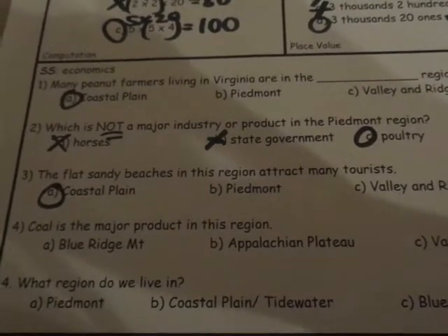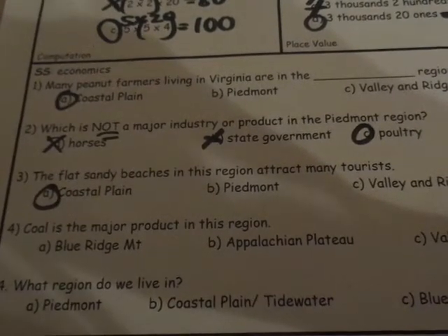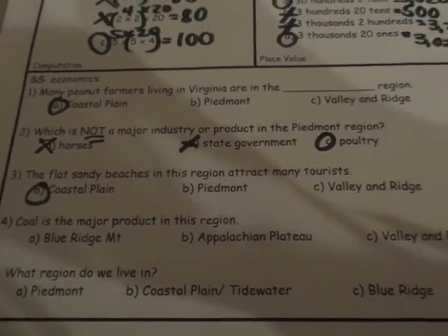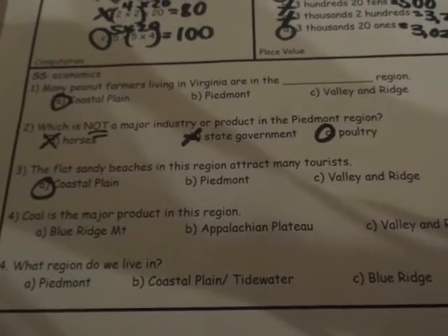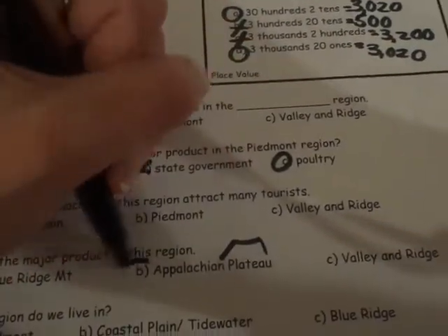Number 4, coal is the major product in this region. A, Blue Ridge. B, Appalachian Plateau. C, Valley and Ridge. This is the one that has elevated land that's flat on top. That's a plateau.